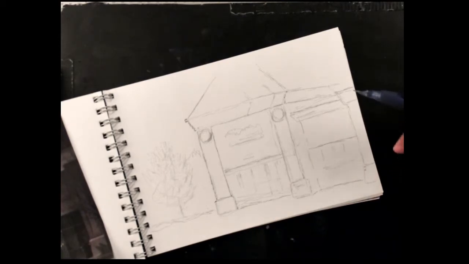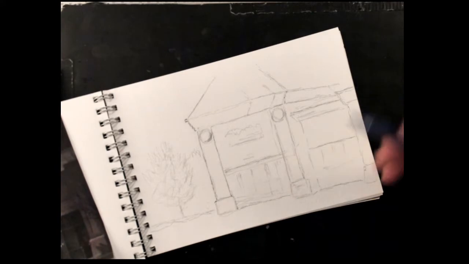So what I've captured here is the essence of the building. I've got the outline structure. I know where the sharp edges are, and if I decide to paint this, I would do it with a gradual shift of color.